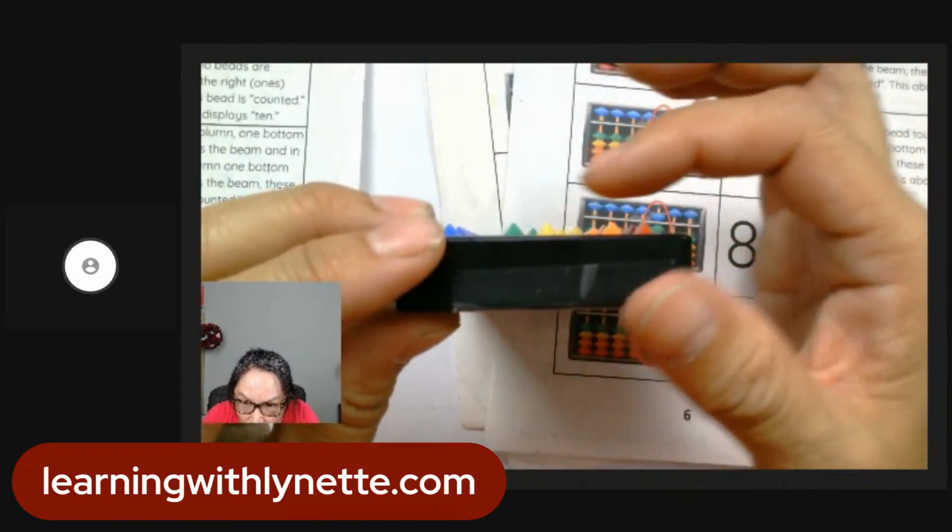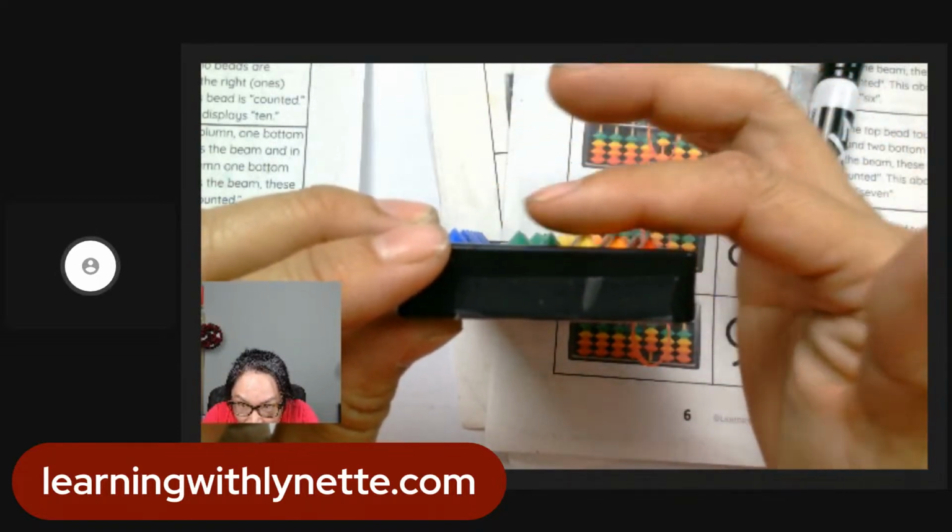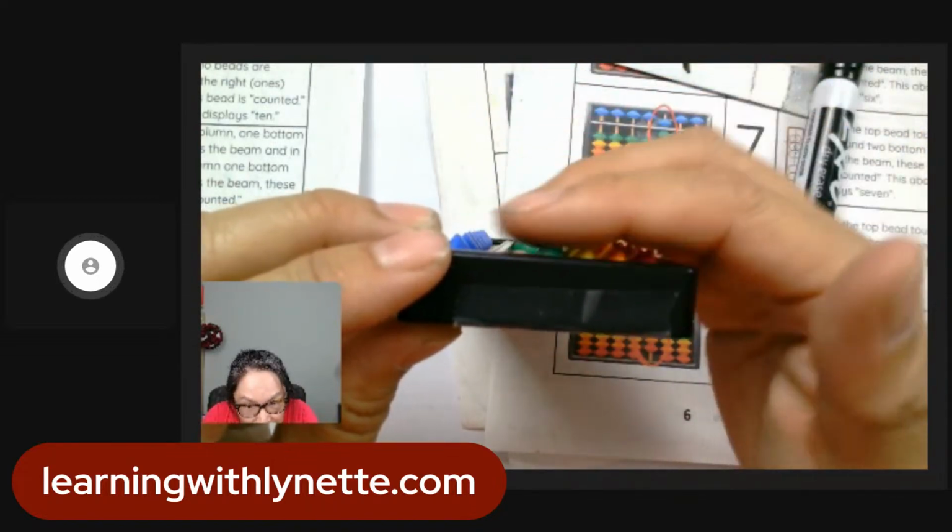Because there's these edges, you want to be delicate? No, you want to be gentle. Be gentle with the beads, right? You just need to move them up and down like this. They're very easy to move.